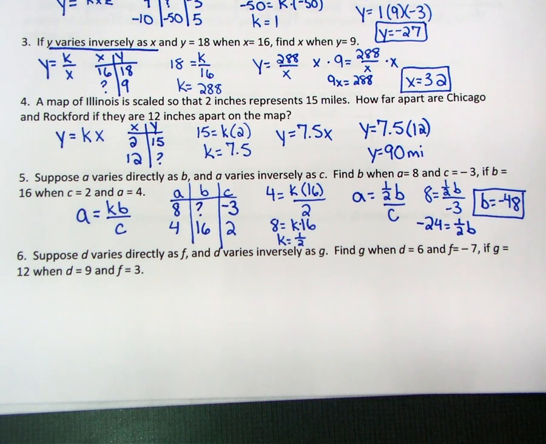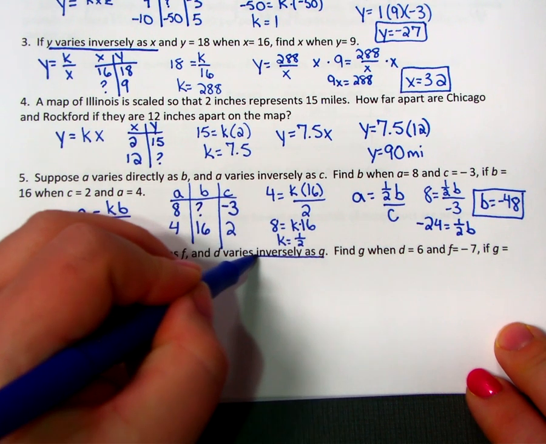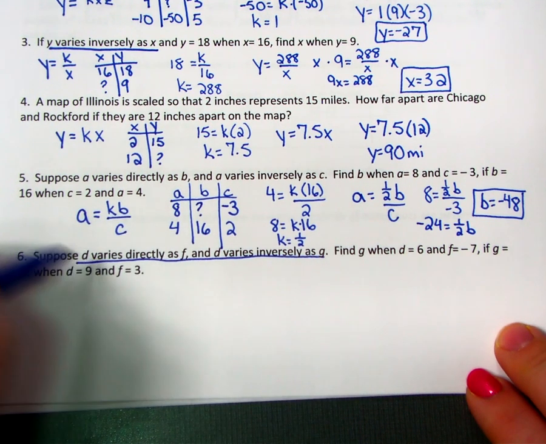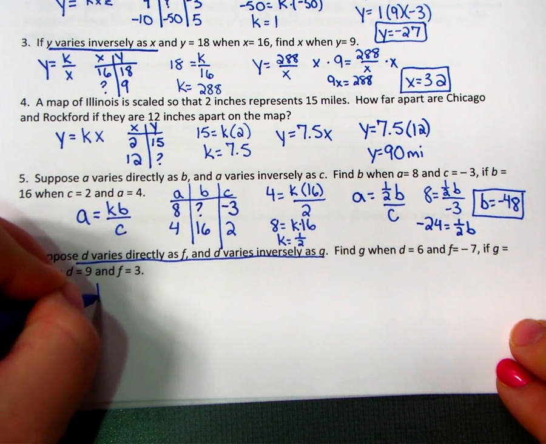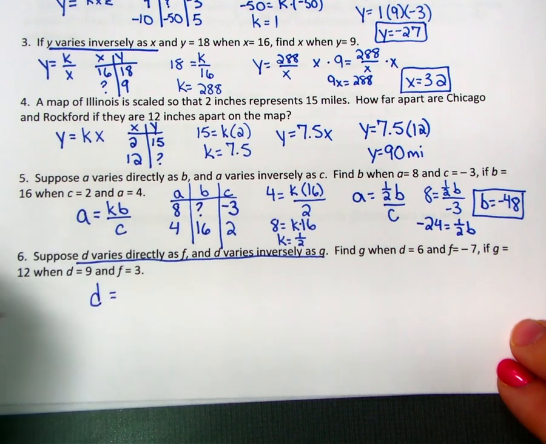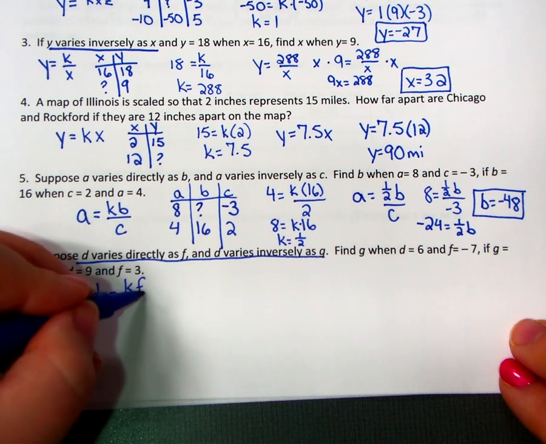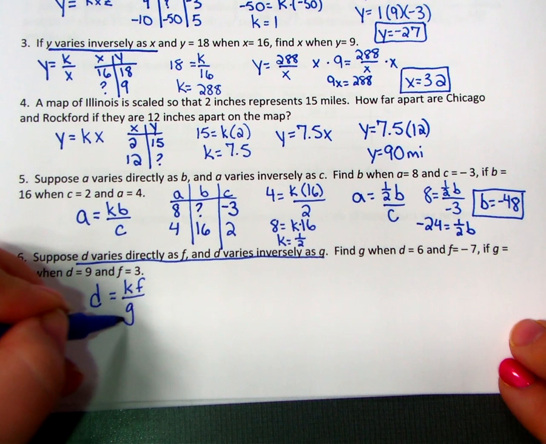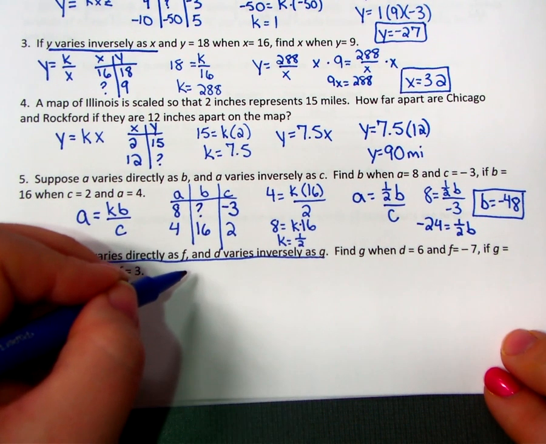Last problem here. D varies directly as F and D varies inversely as G. That's a combined variation situation because it said direct and inverse. So D is going to go in for Y because it's the first variable listed. Varies directly as F, so KF. Inversely as G. So we're going to set up our equations here.